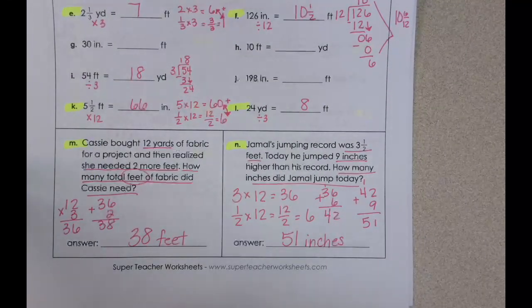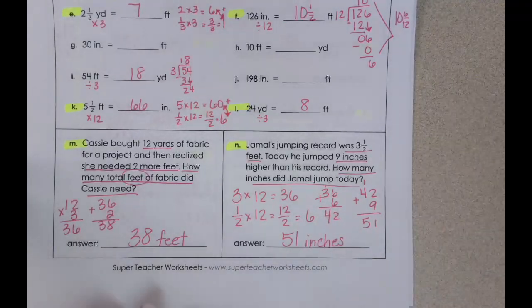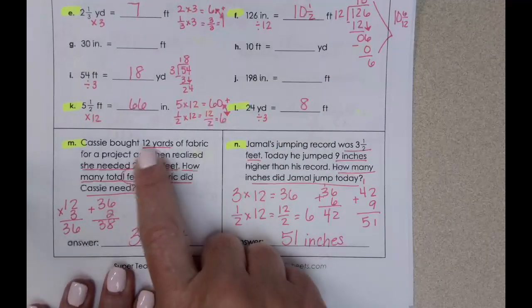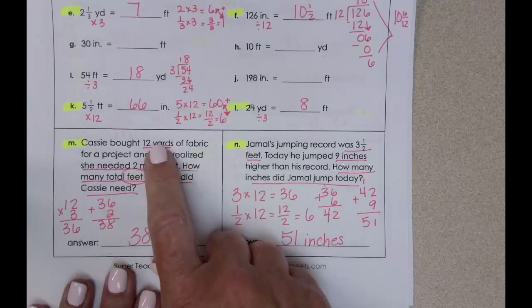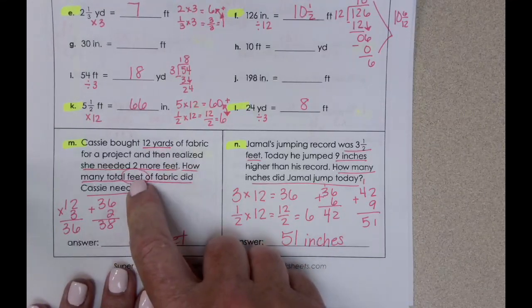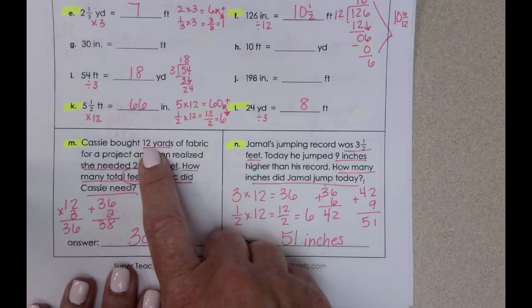So Cassie bought 12 yards of fabric for a project and then realized that she needed 2 more feet. How many total feet of fabric did Cassie need? So she bought 12 yards and she needs 2 more feet. So we can see that we have 2 different units of measurement, and we're asking for the answer in feet, which means I need to convert 12 yards to feet.